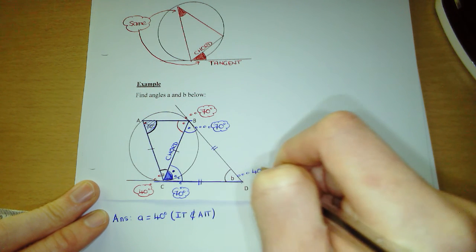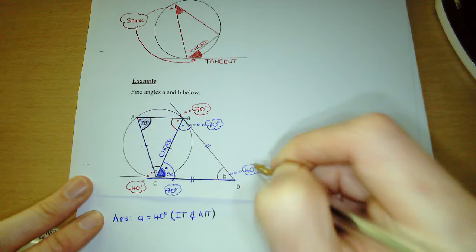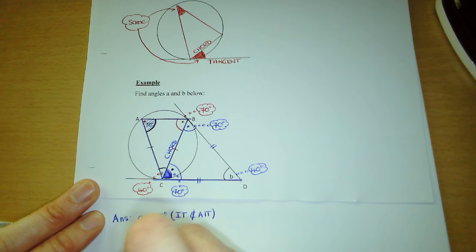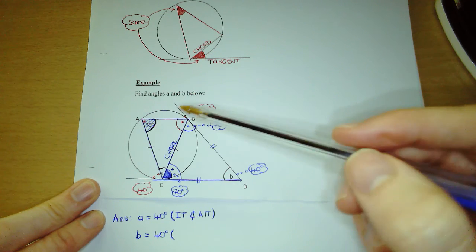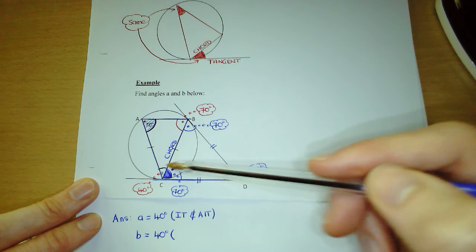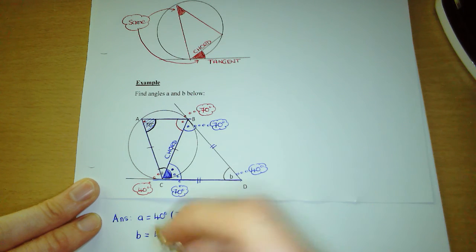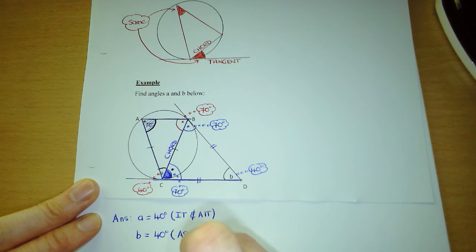So let's just hit the rewind button there. How did we get B? Well, first of all, B is 40 degrees. And the reason for that, if you cast your mind back, is we used the alternate segment theorem to get this angle. AST.